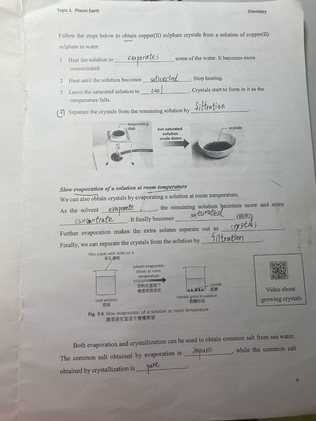Heat the solution to evaporate some of the water, so it becomes more concentrated. Heat until the solution becomes saturated. Stop heating. Leave the saturated solution to cool. Crystals start to form in it as the temperature falls. Separate the crystals from the remaining solution by filtration.